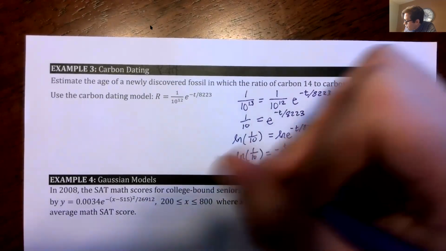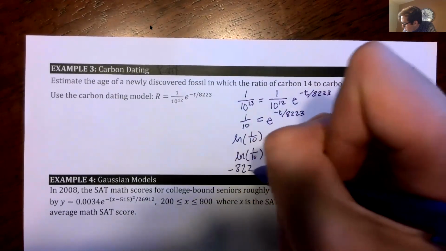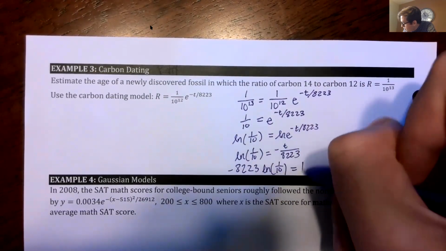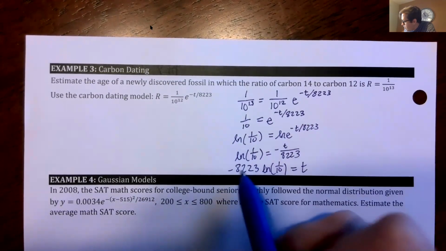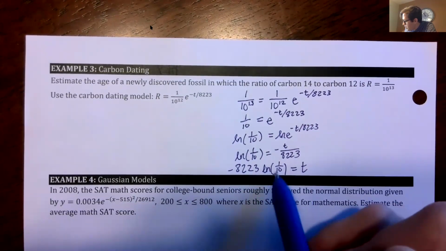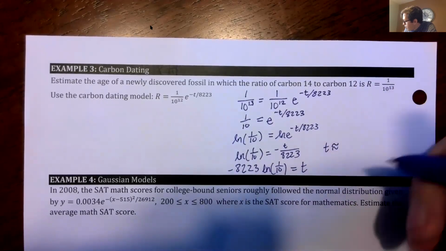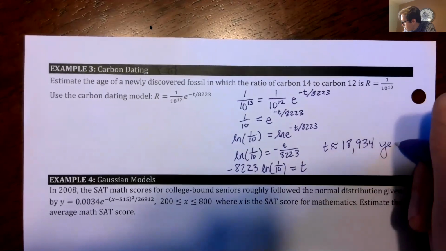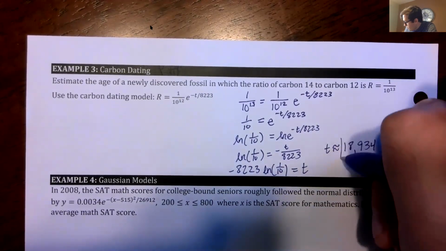So I'm going to multiply the other side by negative 8,223. And I'm going to type that into my calculator, negative 8,223 times the natural log of 1/10. And what I end up with is approximately 18,934 years. That's how old approximately our fossil is.